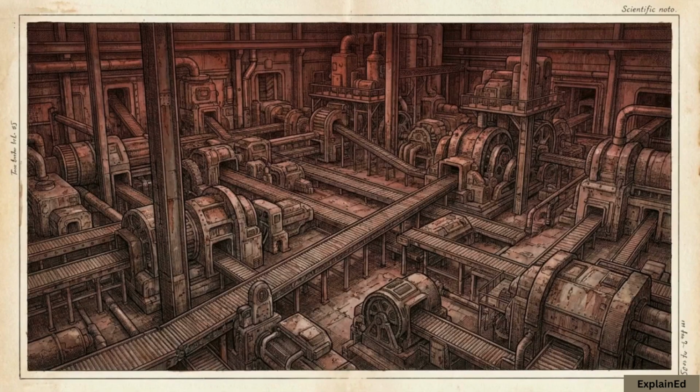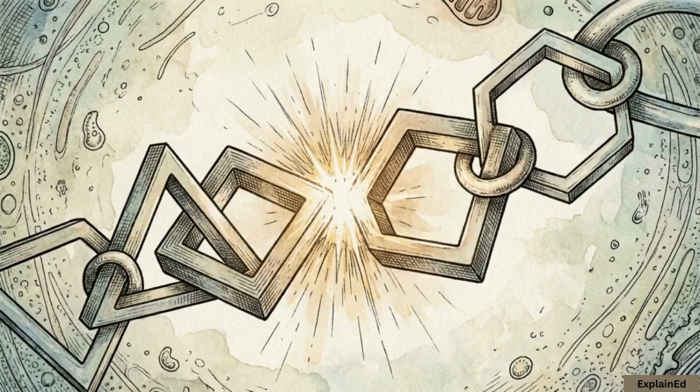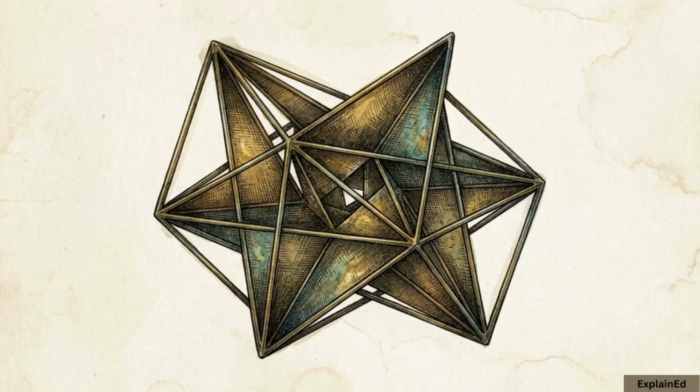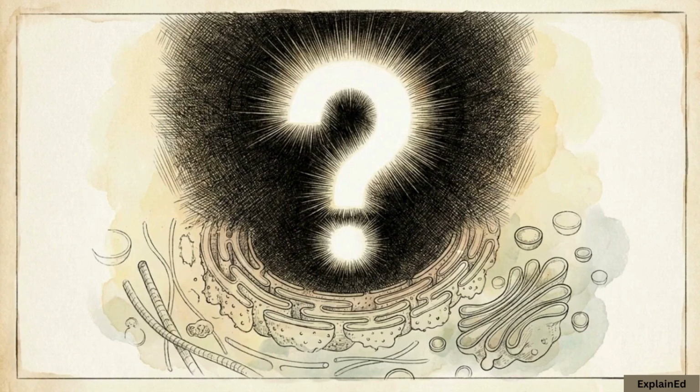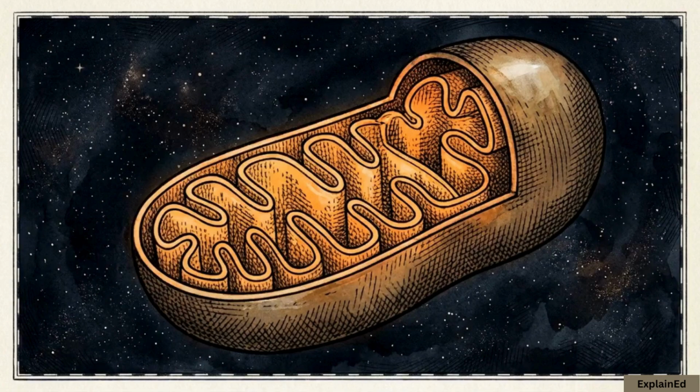But running a factory of this scale poses a logistical problem. Physically linking amino acids, folding complex shapes, and shipping vesicles requires an immense amount of work. Where does the cell get the power to do all of this? It relies on the mitochondria.